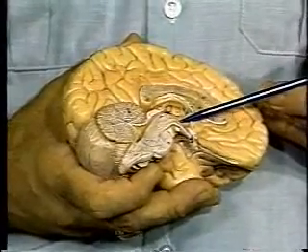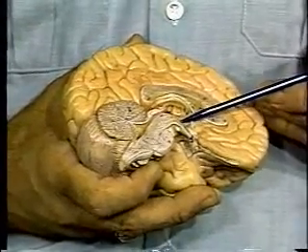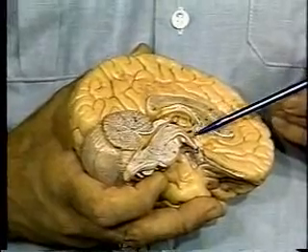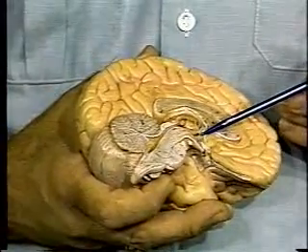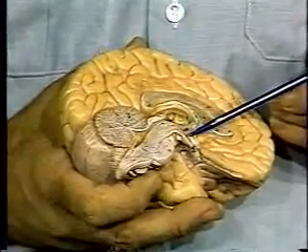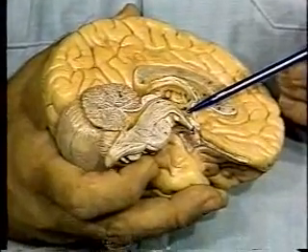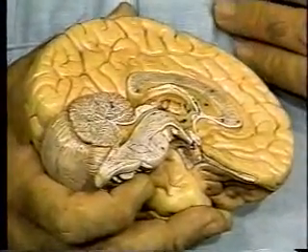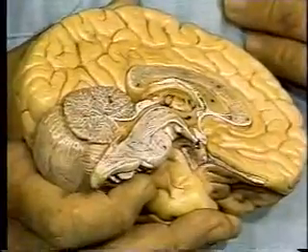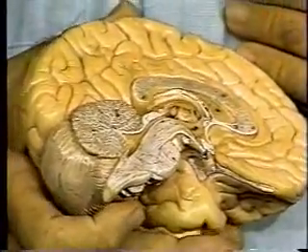Located below the thalamus is the region known as the hypothalamus. The hypothalamus is responsible for receiving sensory information that would be coming in from the viscera.